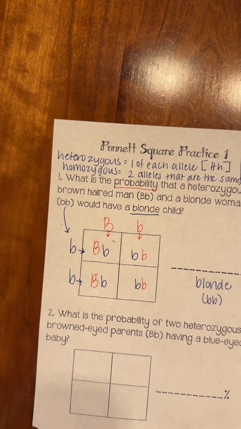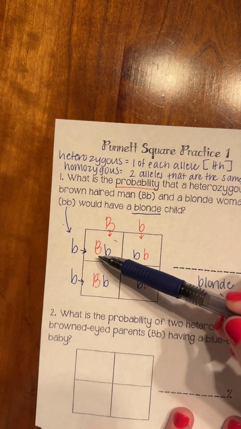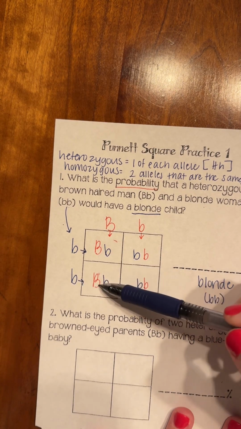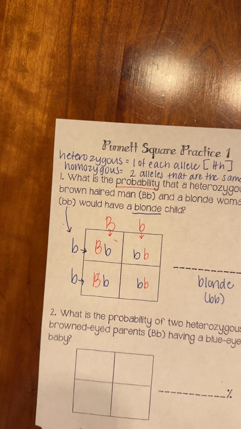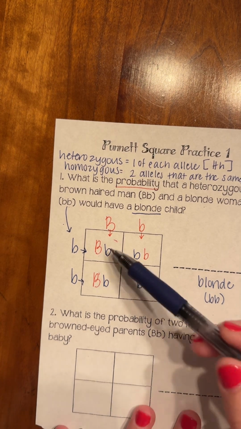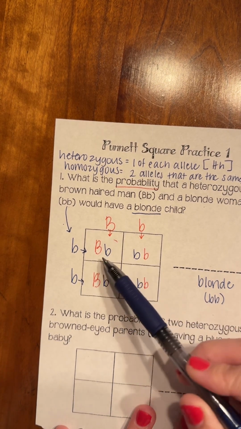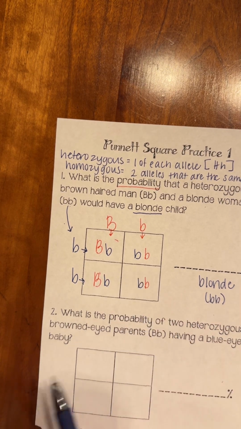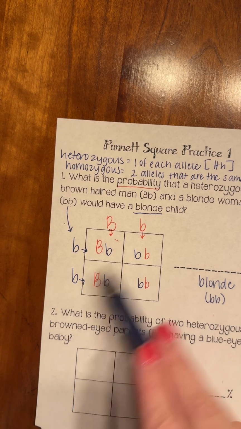It's like an addition fact in that if you write 2 plus 3, it's the same thing as 3 plus 2. However, in the scientific community, you want to include the capital letter first, just because that's the dominant trait. So you might see me move it to one side or the other just so that the capital is on the left-hand side, but it does not technically matter in terms of what the actual allele combination is.